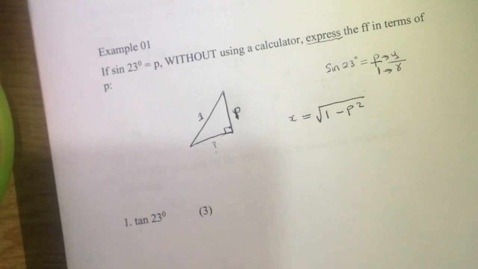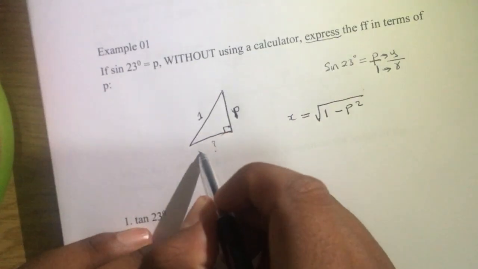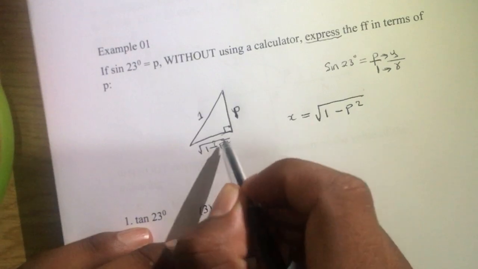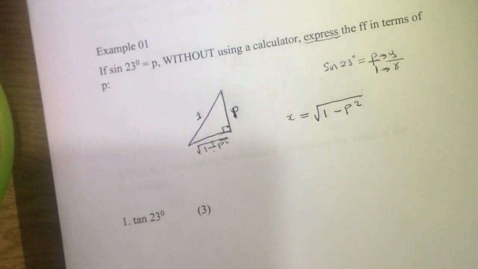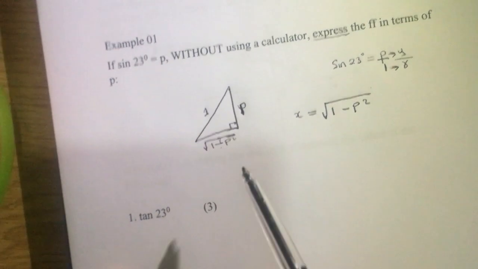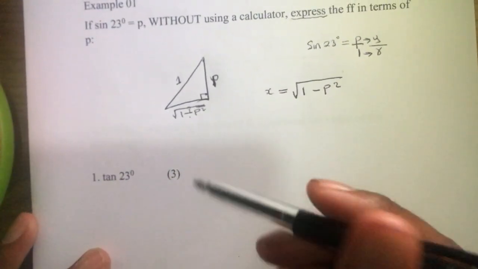Now let's carry on. We have constructed a right angle triangle, and now we must tackle the questions. We are done with constructing and finding the missing sides, and for sure you will get 1 mark for constructing or drawing the right angle triangle and finding the missing side, which was x, the adjacent side. So let's continue.